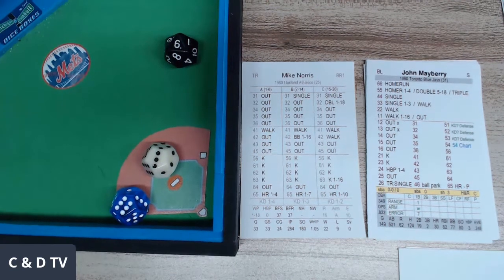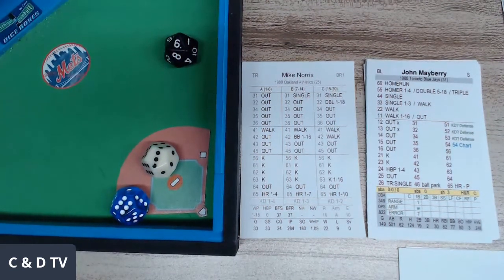The win is going to be for Norris. He improves his record to 2-4 rather than 1-4, and then his ERA should come down to around 3.90, I would say, after that outstanding performance. The offensive stars, I guess you could say, Dwayne Murphy with 3 hits. He had a single in the first, a double in the third, and a single in the 8th.